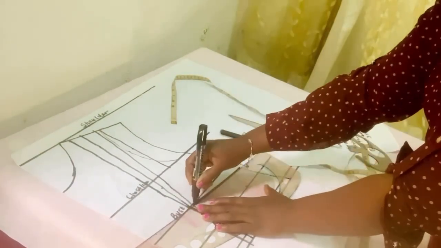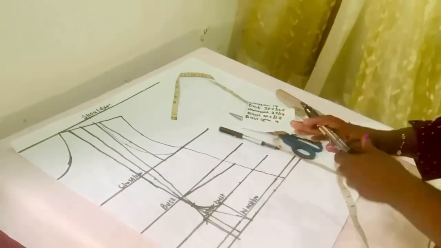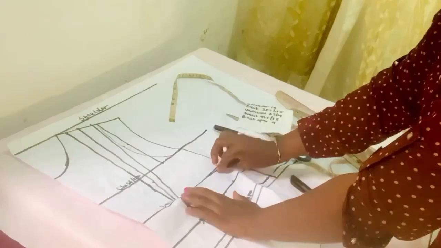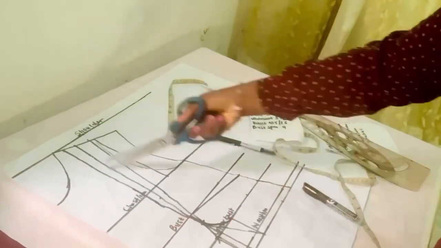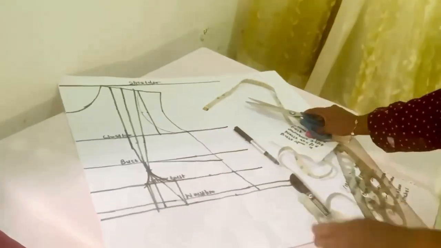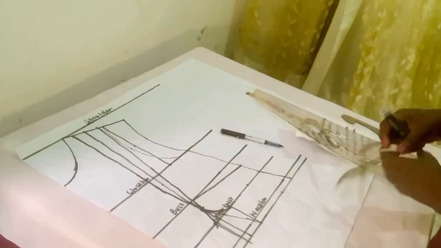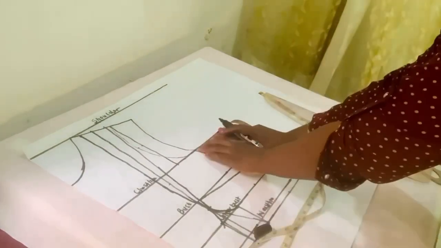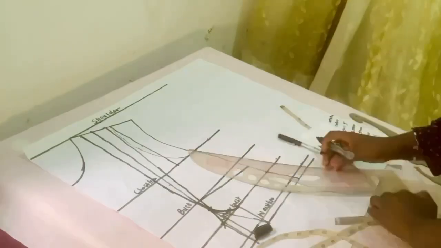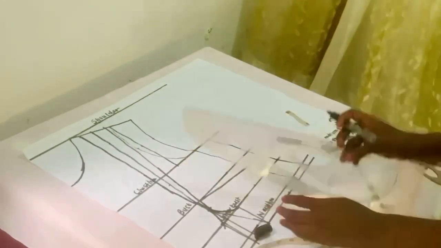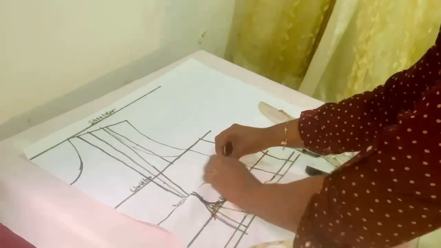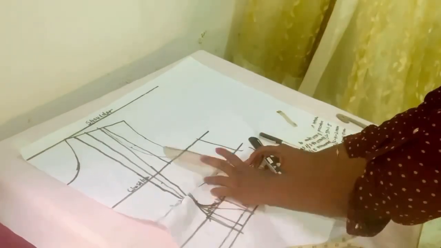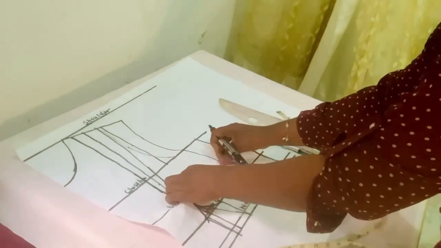So I need to close up my darts, so you can as well open up your shoulder darts to close up your bust dart or vice versa. Then you can use a sellotape to close your bust darts. I'll add my 2 inches allowance before cutting my pattern. I'll close this up, then blend in any awkward space, and if you find it difficult, open up your shoulder dart to close the bust darts.